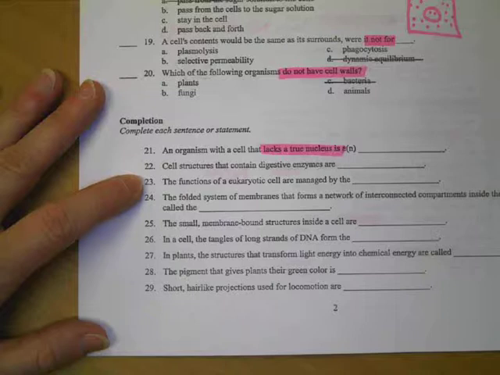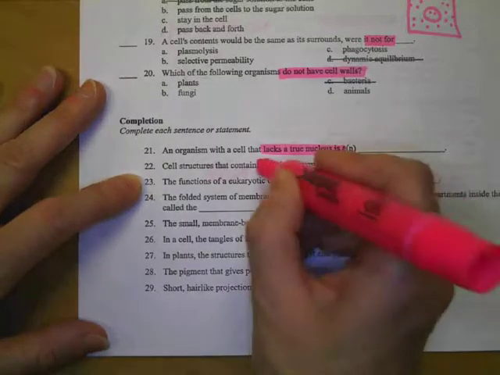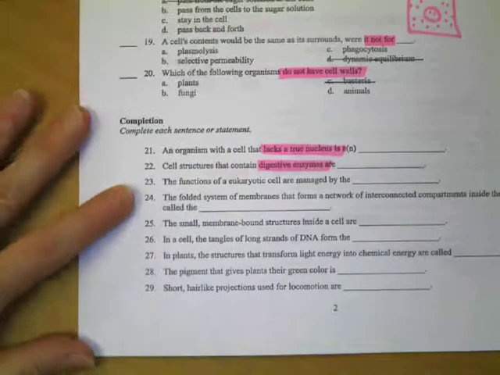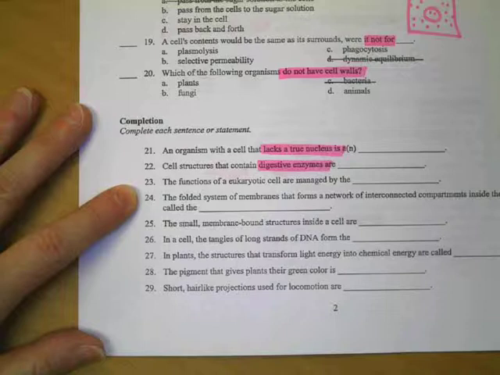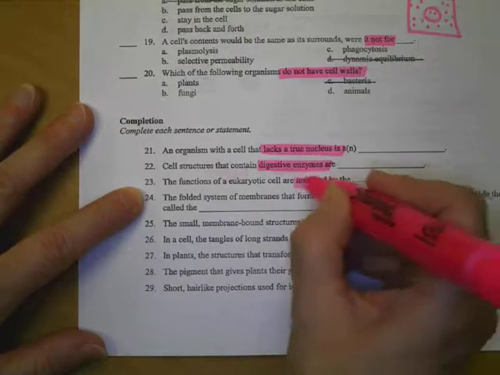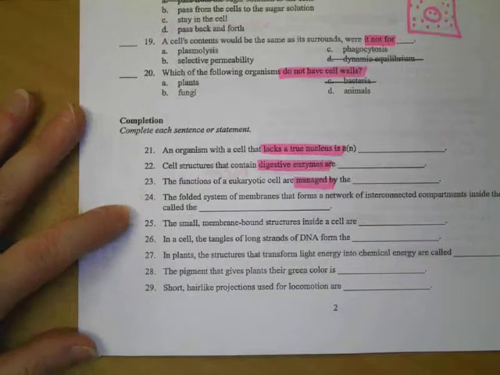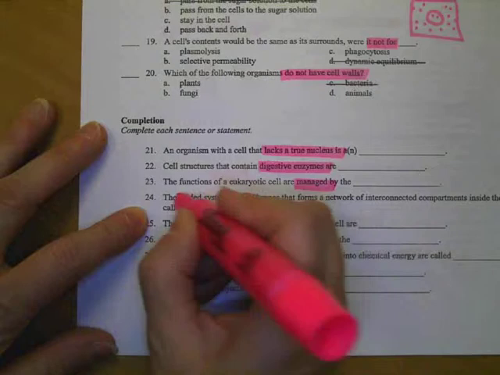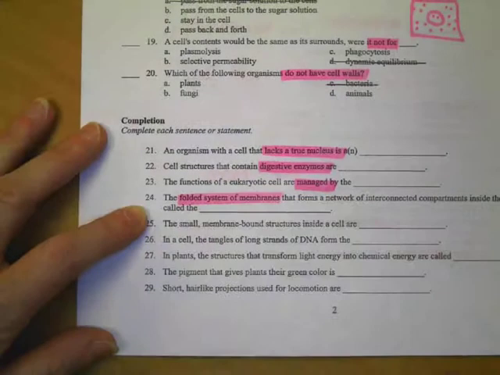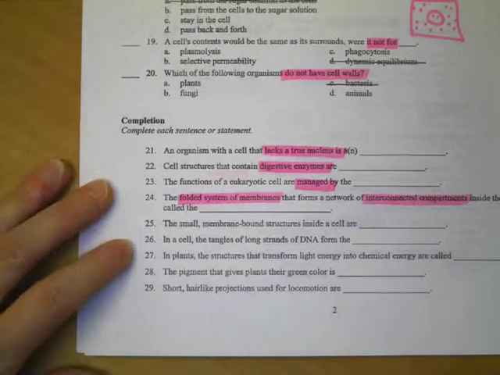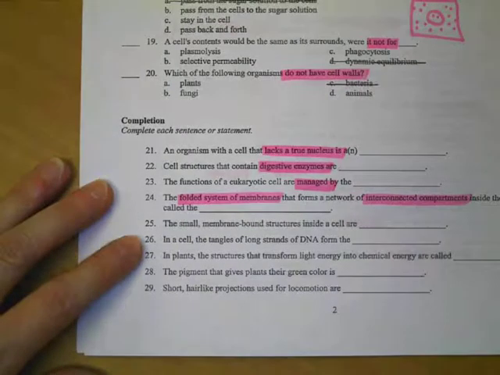Number 22. Cell structures that contain digestive enzymes. Number 23. The functions of the eukaryotic cell are managed by what? 24. The folded system of membranes that forms a network of interconnected compartments inside the cell is called the what? 25.